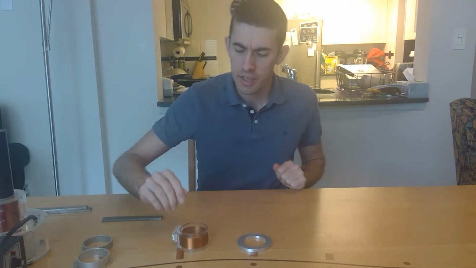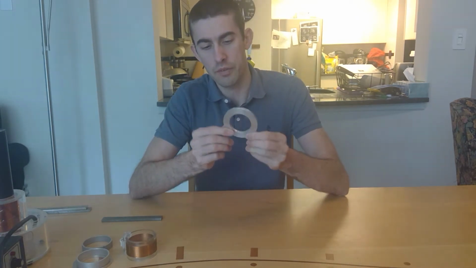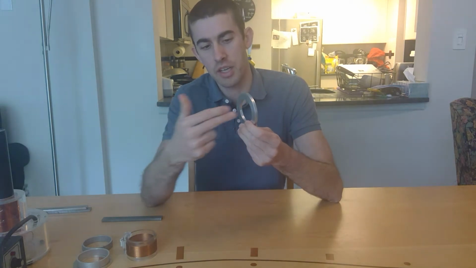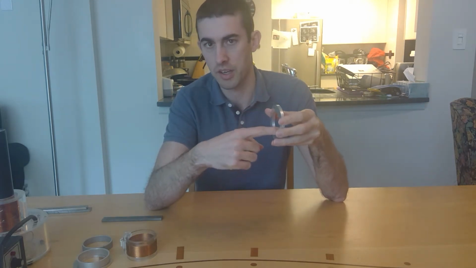So here we go. Induction is the idea that if you have a piece of metal, a piece of any conducting material, and you generate a magnetic field inside of that conducting material, the material doesn't like that. It doesn't like change in magnetic field inside of this area.